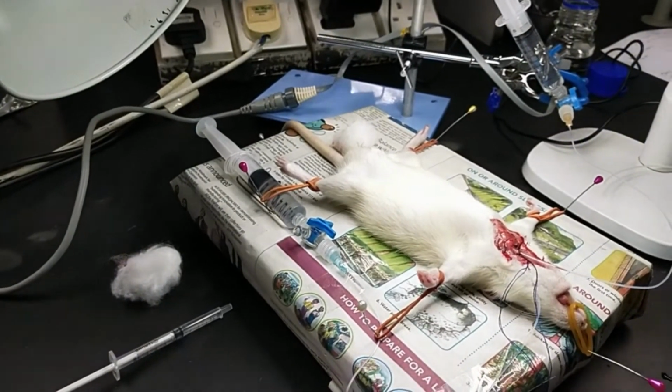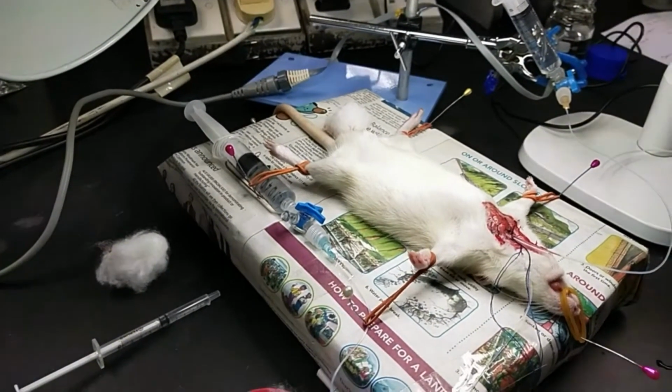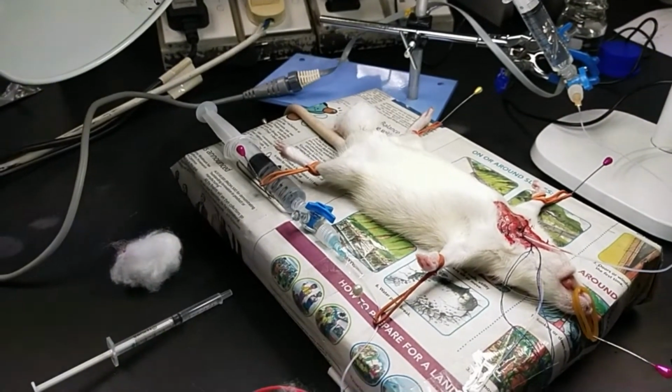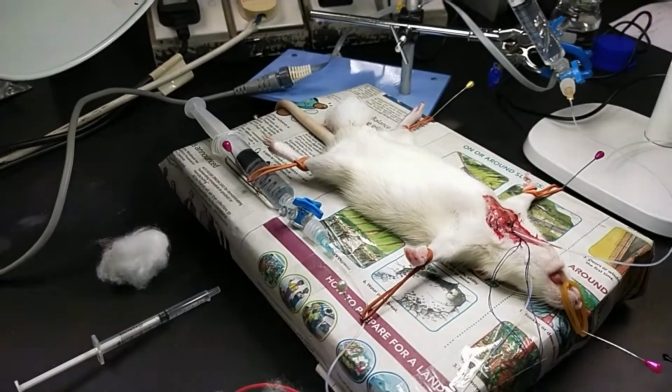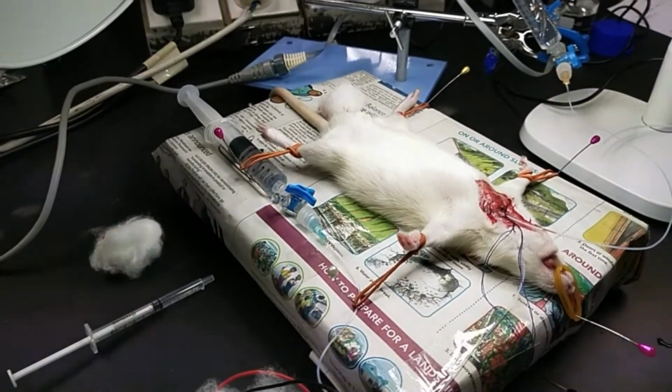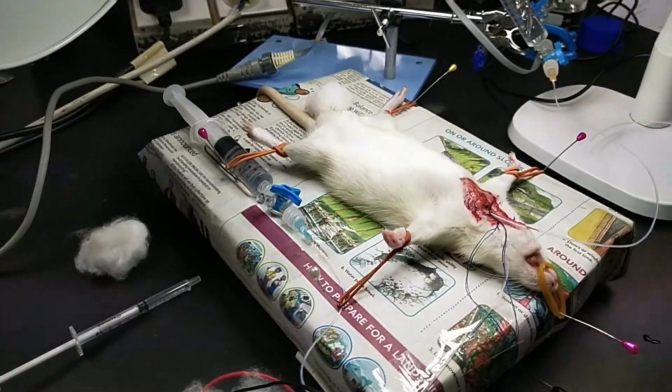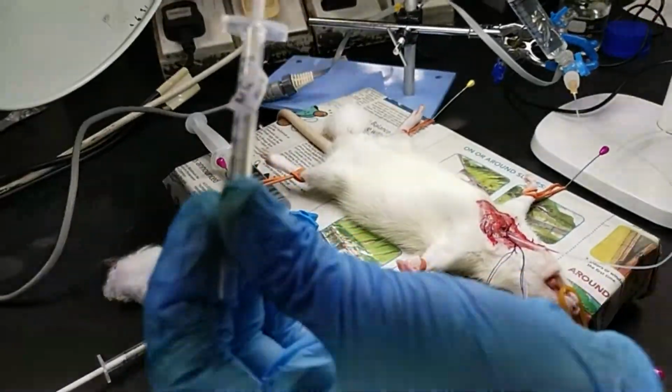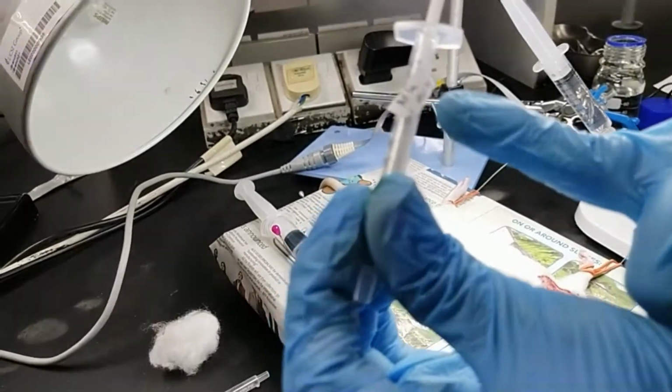So now we're going to proceed with the third parameter, which is the effect of various drugs on the blood pressure. The first drug we're going to introduce is acetylcholine, the low dose acetylcholine. Here we have acetylcholine 1 microgram per kg.